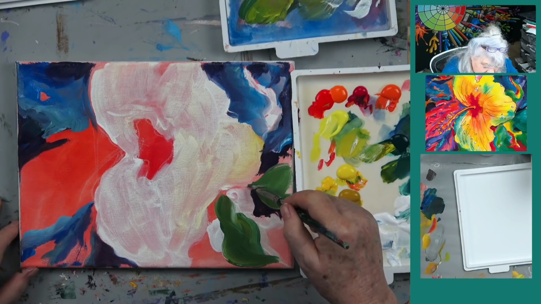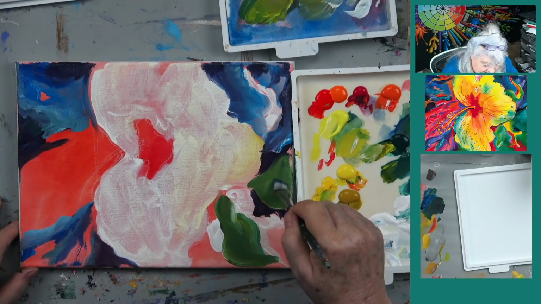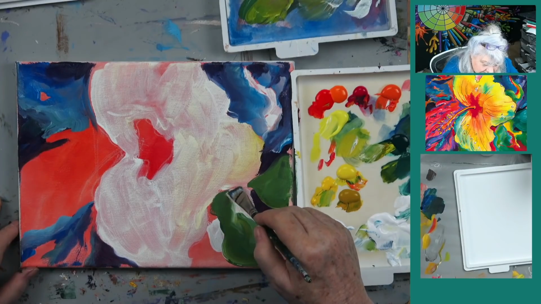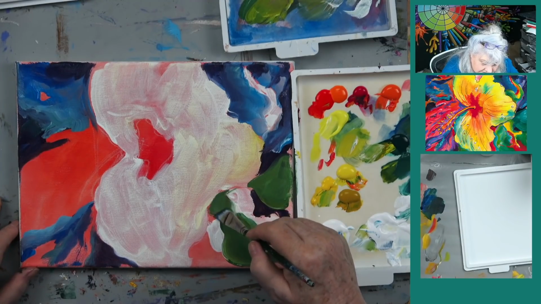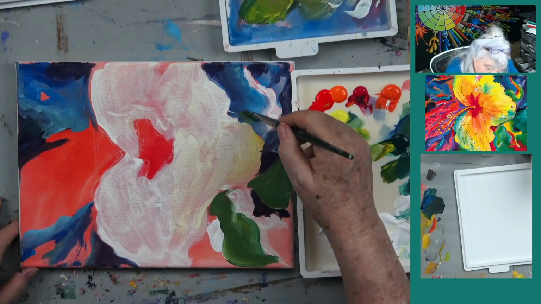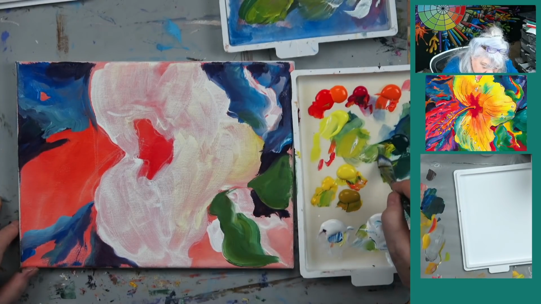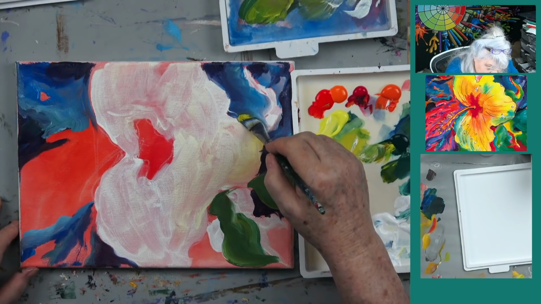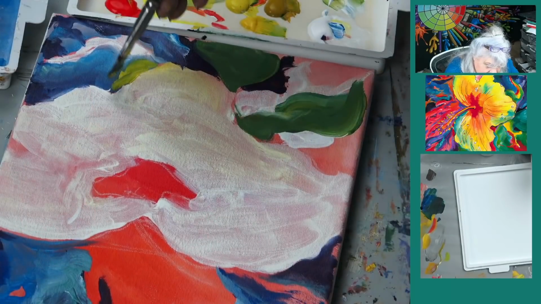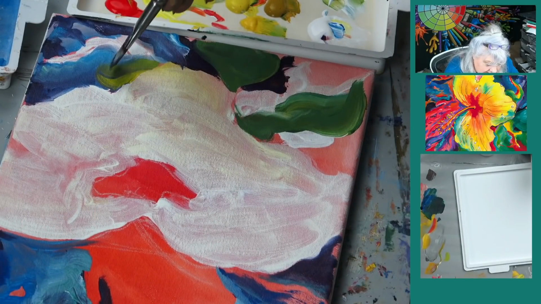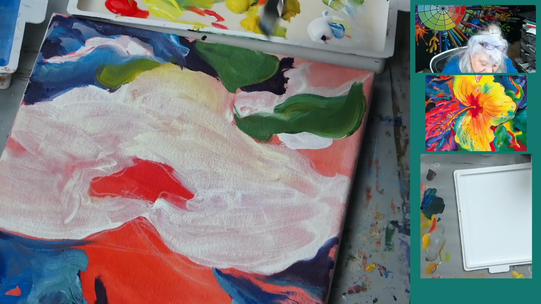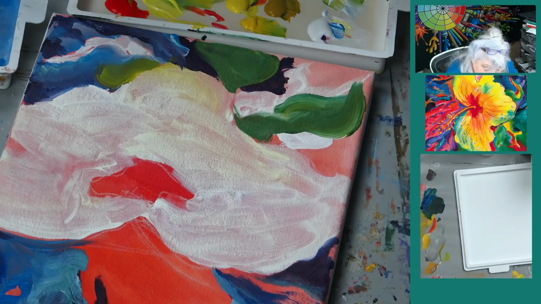Some green here. Suggest that might be a leaf. Remember, it's an abstract, so I don't have to be too exact with it. Maybe I want to come out here and say there's some sort of leaf coming out this way. But you have to be careful. If you haven't dried it, you may have a tendency to get a little muddy. So you don't want that.